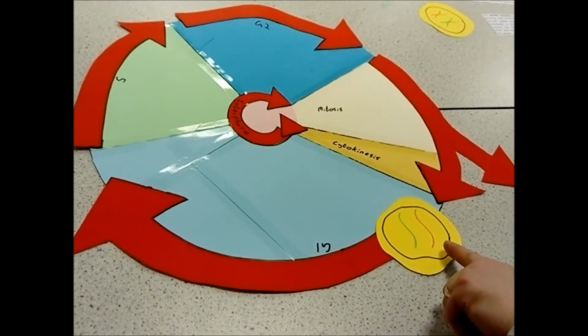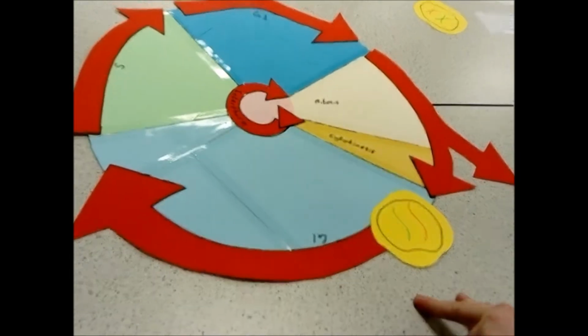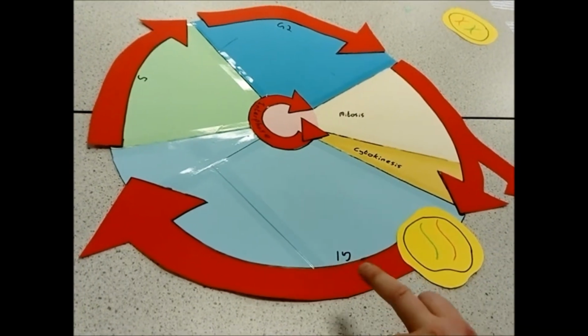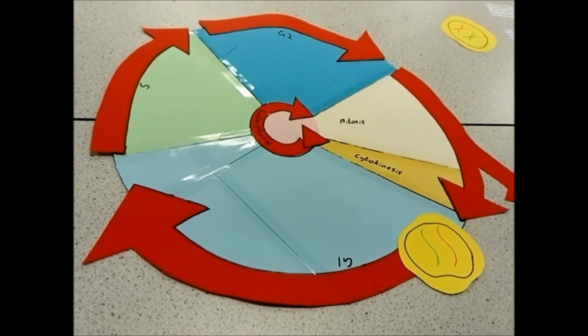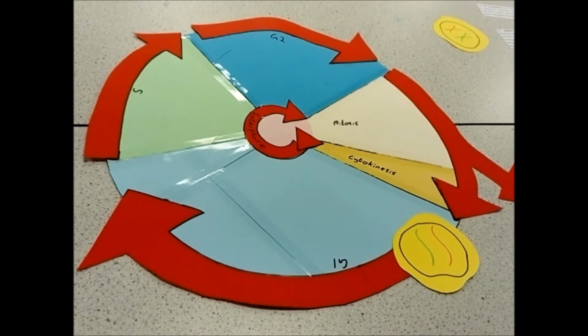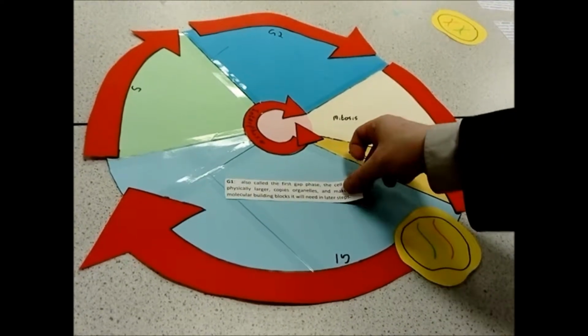So we start off your cell cycle. You've got your cell, 46 chromosomes, which is 23 pairs of chromosomes. It enters the G1 phase. In G1 phase, technically it's called the gap phase, but if you want to think of it as your growth 1 phase.